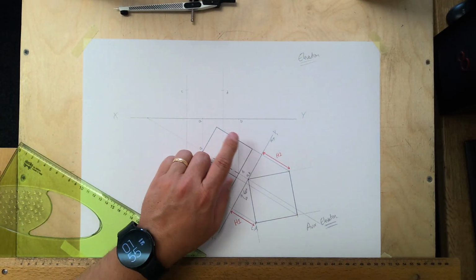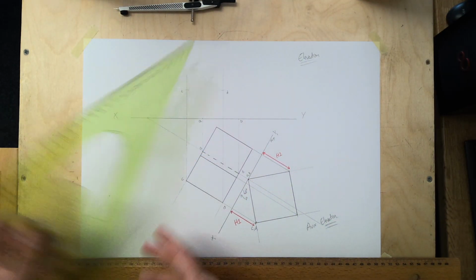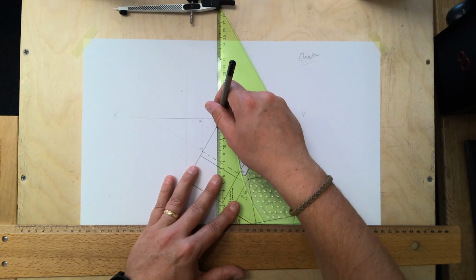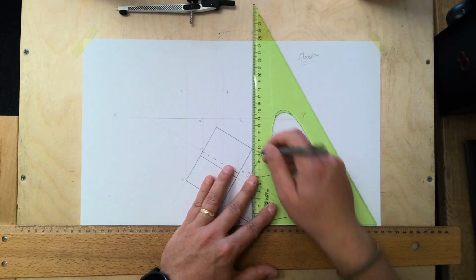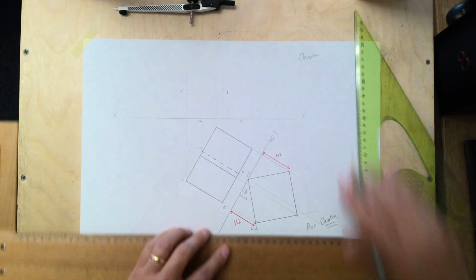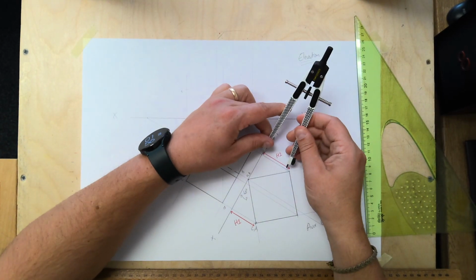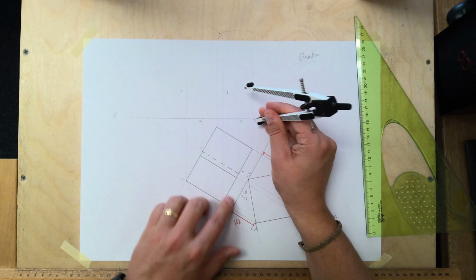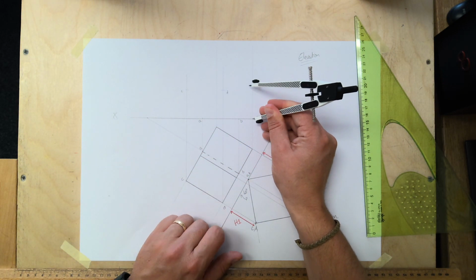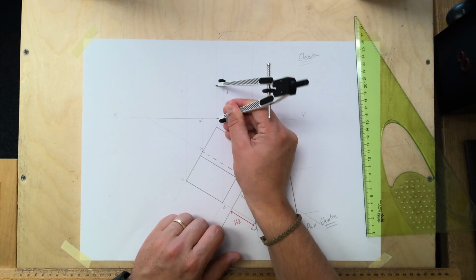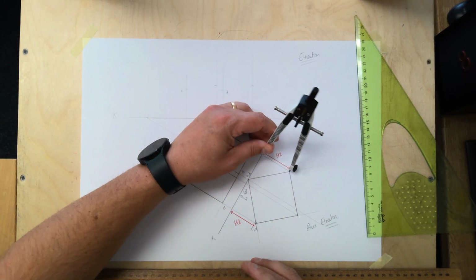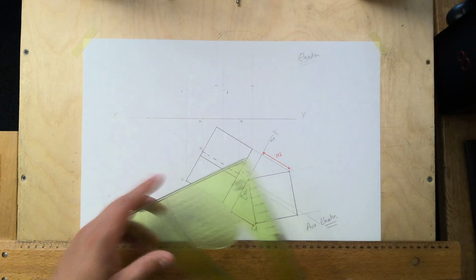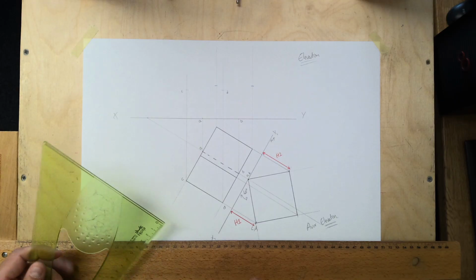H2, height 2. This correlates to this one, this belongs to that one. I'm going to take those ones up. Now some of this will be at the back, alright? Will be hidden. But for now, we're just taking out the points.